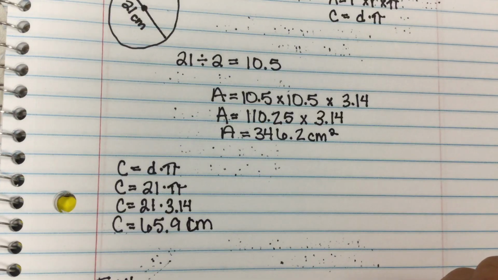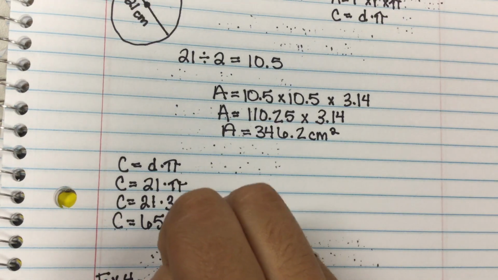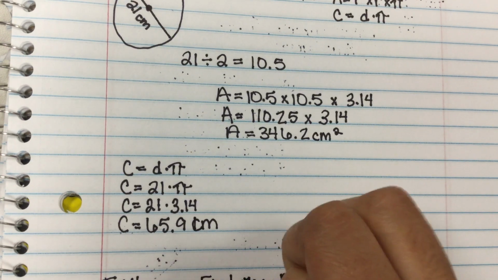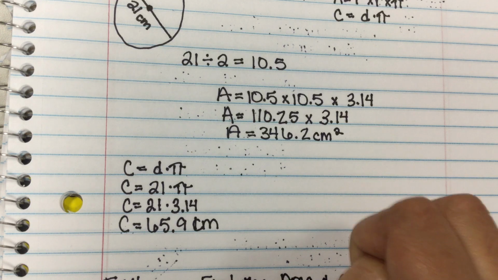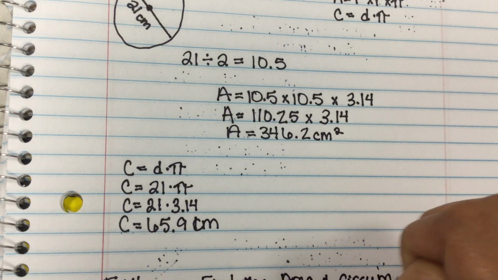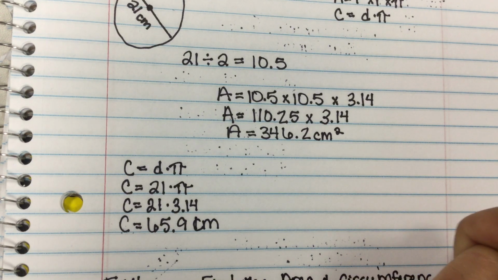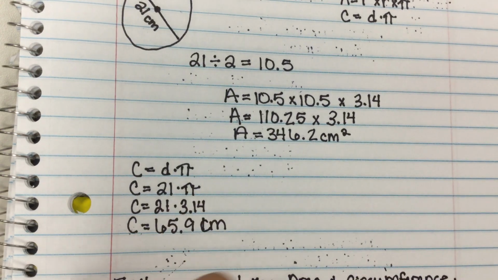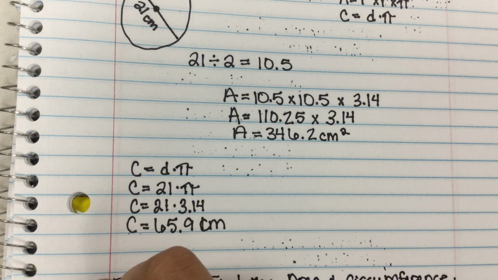Okay, so this time we're again going to find the area and circumference. Okay, but this time I'm going to give you your radius.